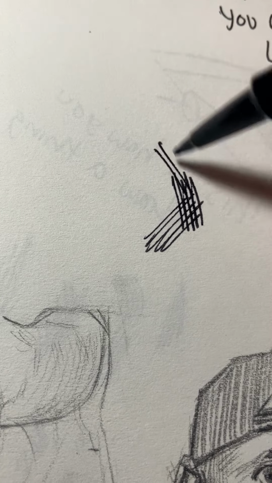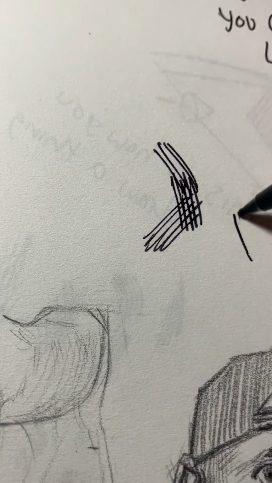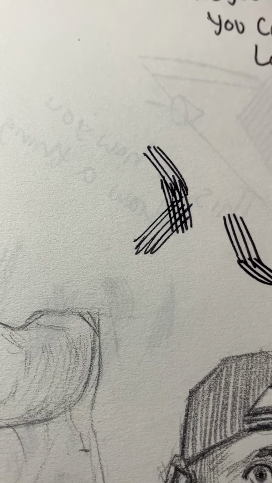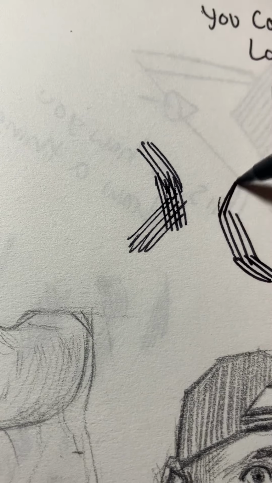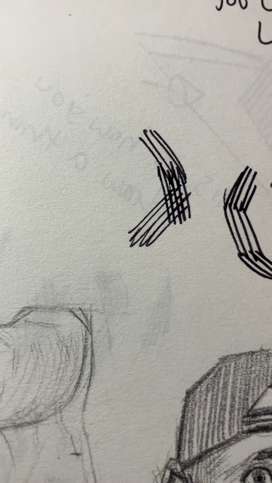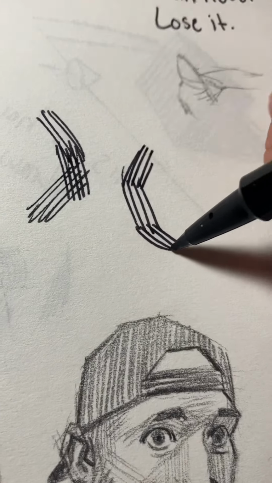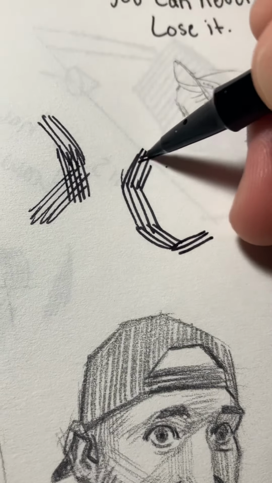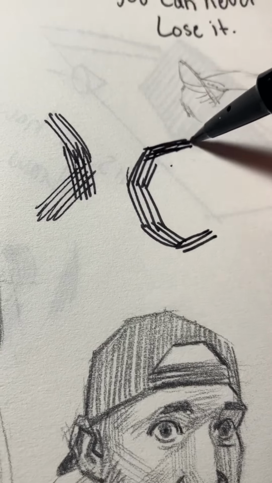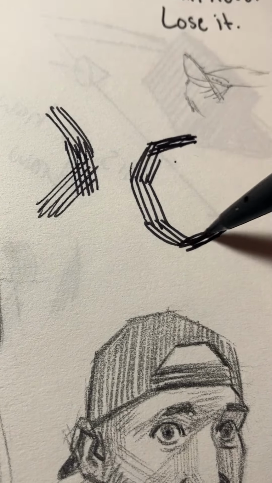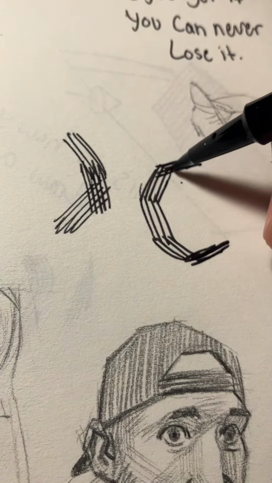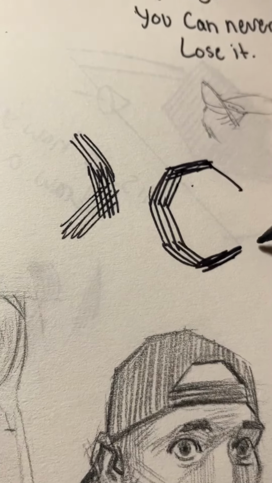Do master studies. Because if you can copy a master's art, and see what they did right, and it looks anything similar, then you know that you're capable of making something just as good.